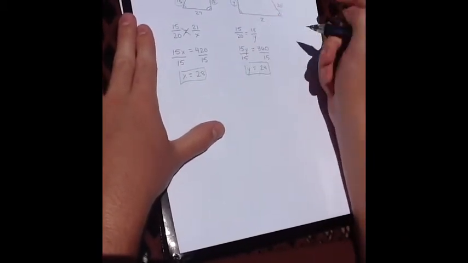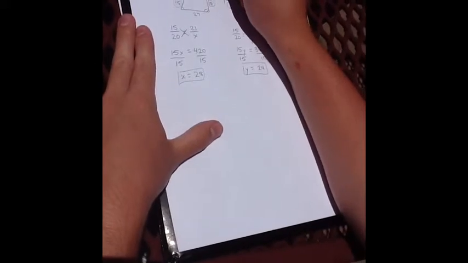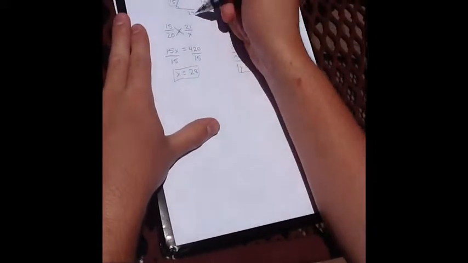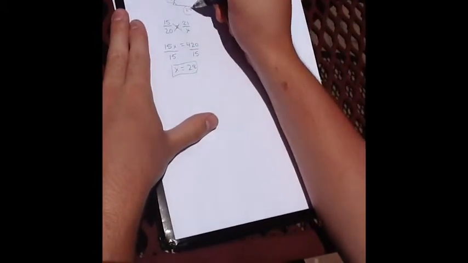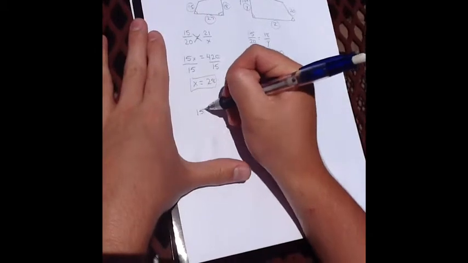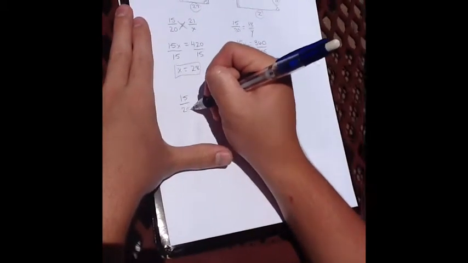Now that you've solved for three sides of the triangle, you can continue on and solve for the last one. Now, you can continue to use the same proportion you started with on the first one, or you can use one of the ones that you just solved for. However, it's much easier to use the initial proportion.